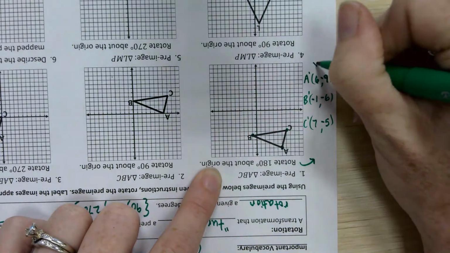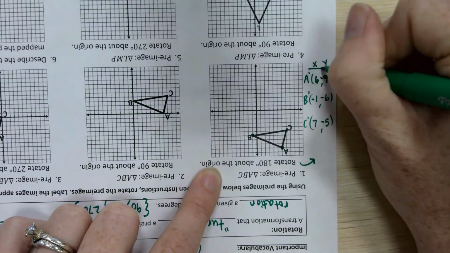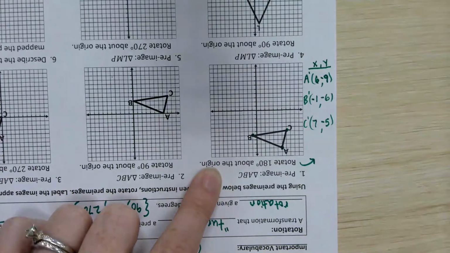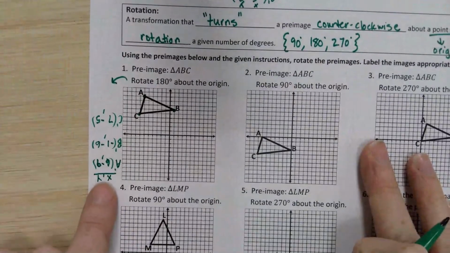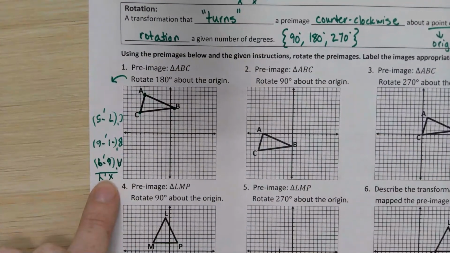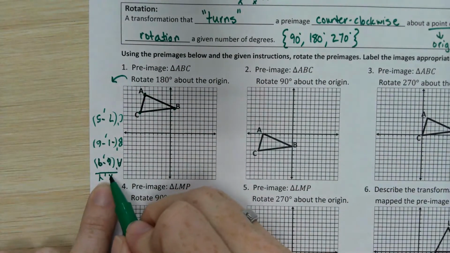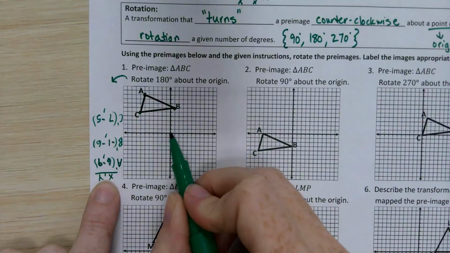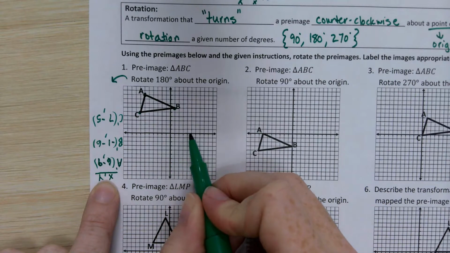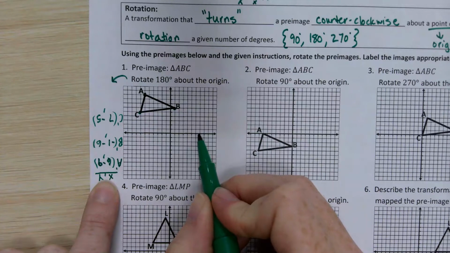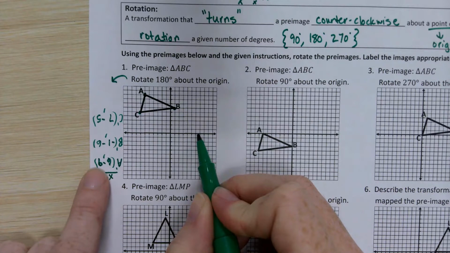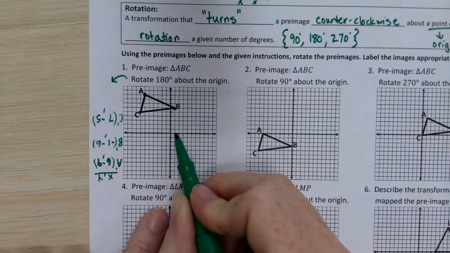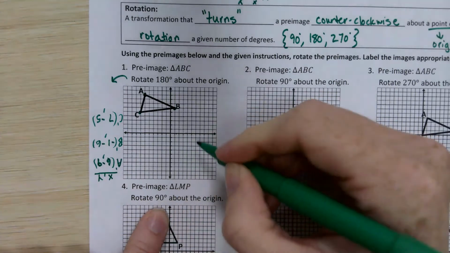And because this is going to be upside down in a second, I'm just going to label the X and the Y columns so that when I flip it back, it's going to be a little bit easier for me to see, even though that's written upside down. So my A prime has an X of +6. That means I'm moving to the right 6. And then I'm going to go for a Y value of -9. So down 9.